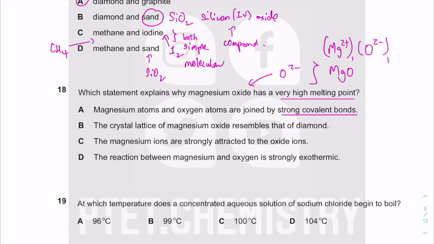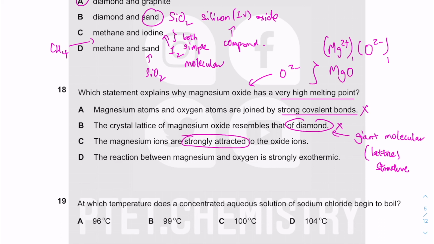Strong covalent bond, straight away you can cross that out, because it is not a covalent bond, it's ionic bonding. Okay, crystal lattice resembling that of diamond? That is again incorrect. Diamond has a giant molecular lattice structure. Usually we don't talk about lattice, but it's basically a lattice for the structure itself, just like a giant ionic structure is a giant ionic lattice structure. Magnesium ions are strongly attracted to the oxide ions. Well, ionic bonding is the electrostatic force of attraction between oppositely charged ions. So C is definitely correct, okay?